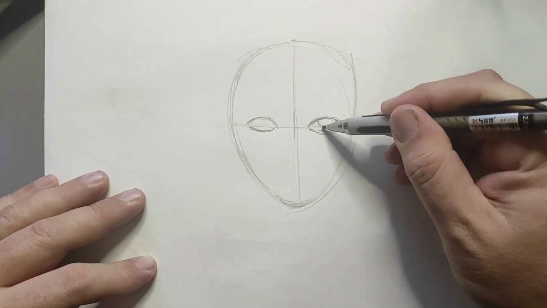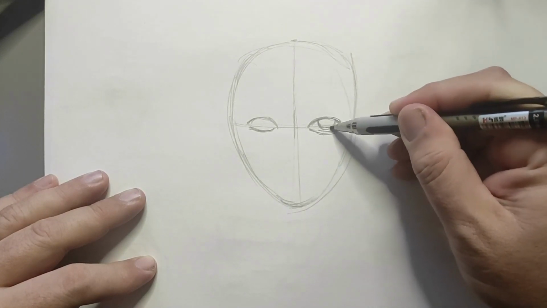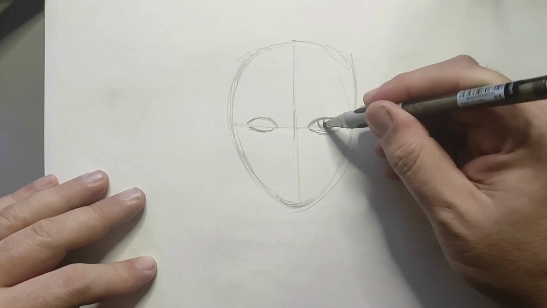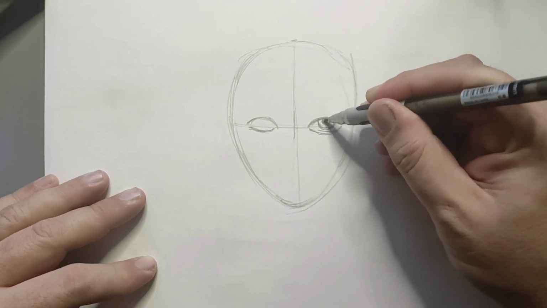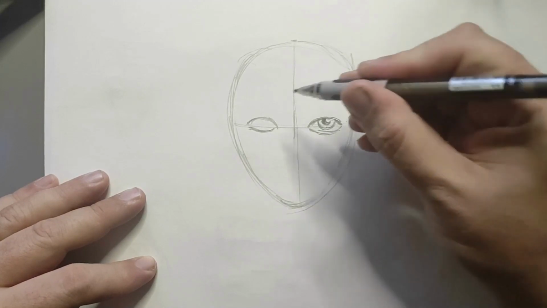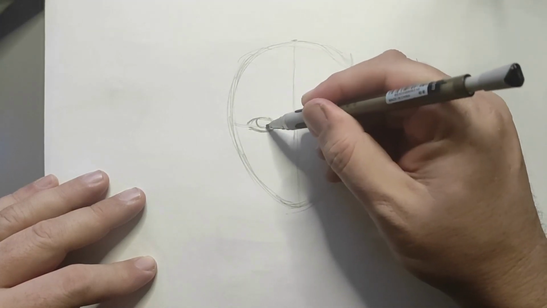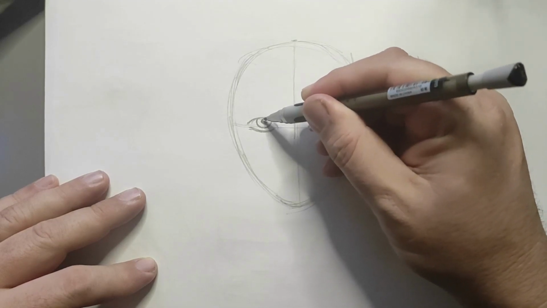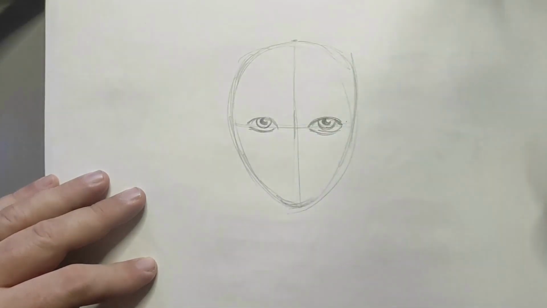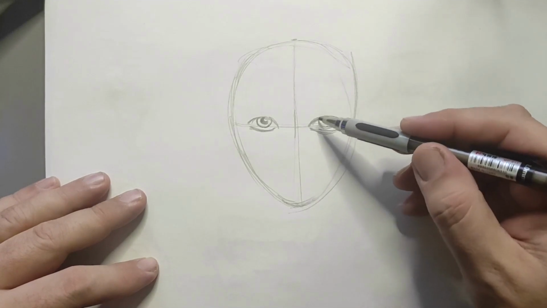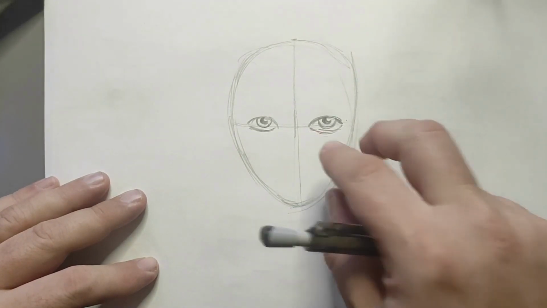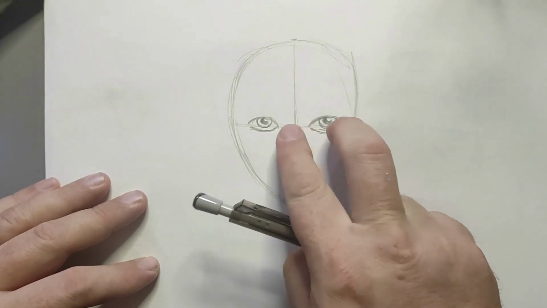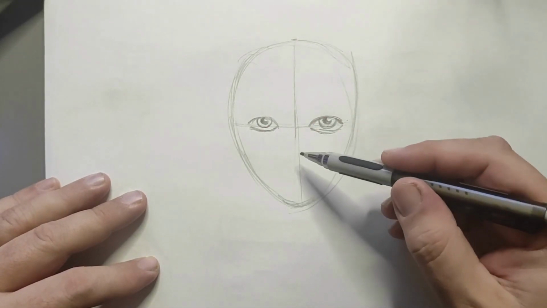The iris will be only two-thirds to three-quarters visible, and usually when that's the case, the pupil is really glued to the top of the eye. The distance between both eyes is another eye, so you can check it out.